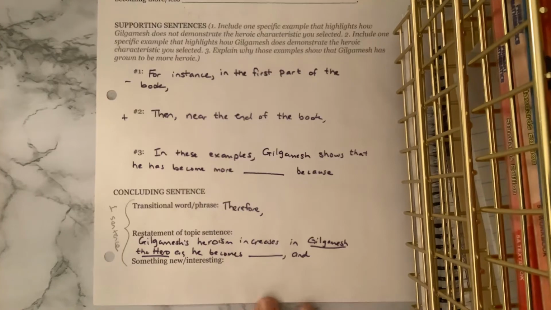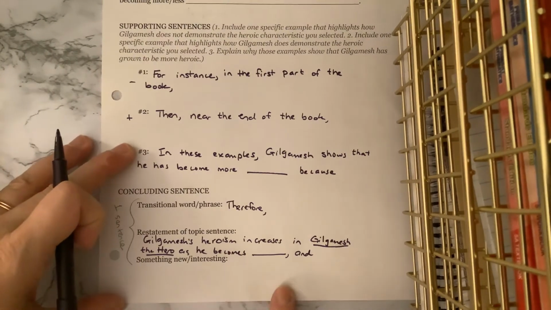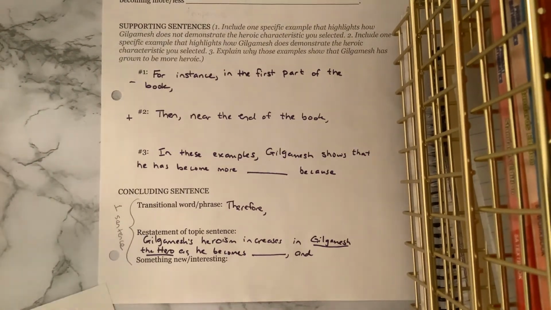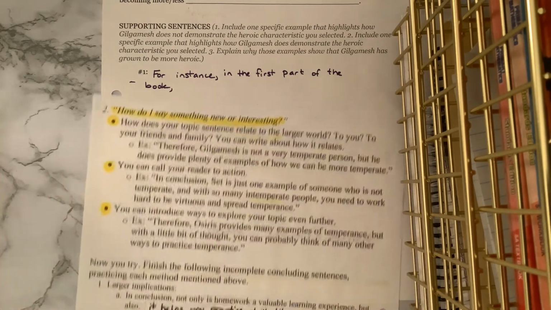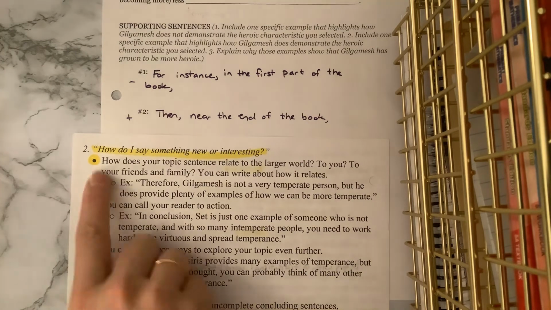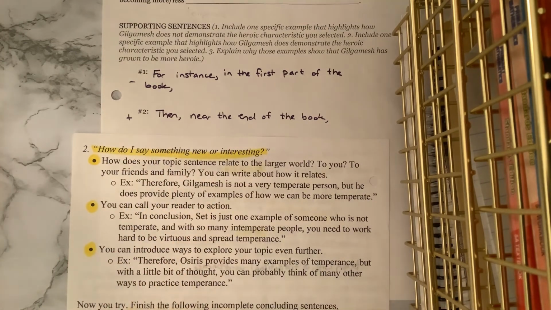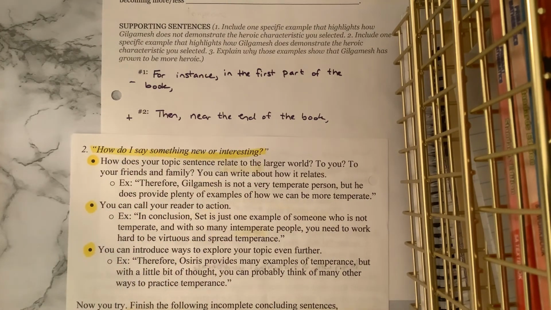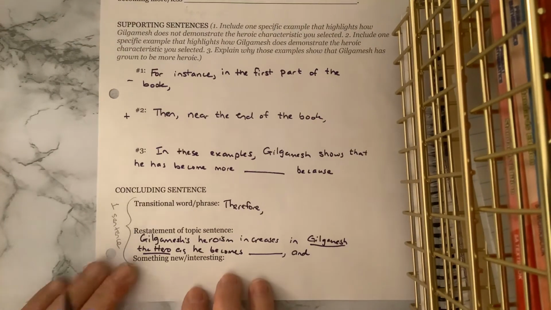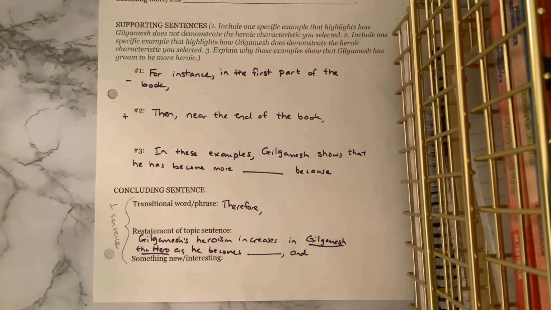Now you end this sentence with your something new or interesting. What does she mean? How do I say something new or interesting? Take a look at those concluding sentence notes. How do I say something new or interesting? So you're going to pause and finish this sentence with something new or interesting.